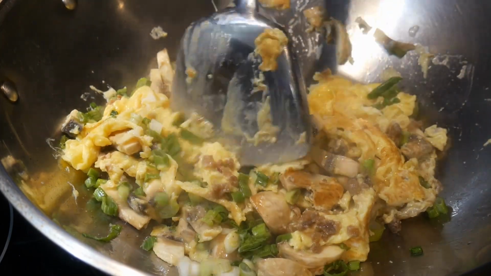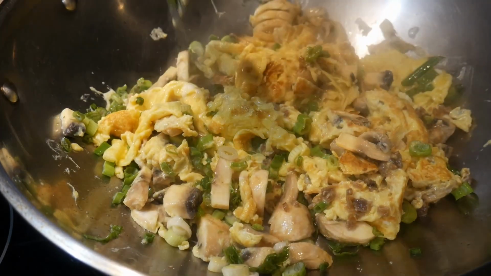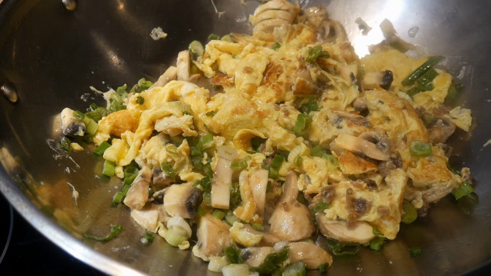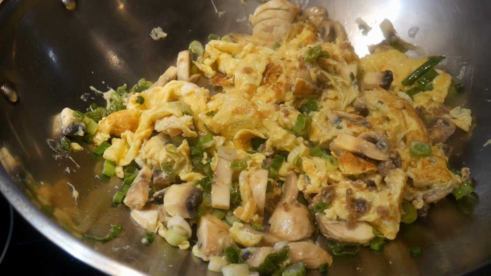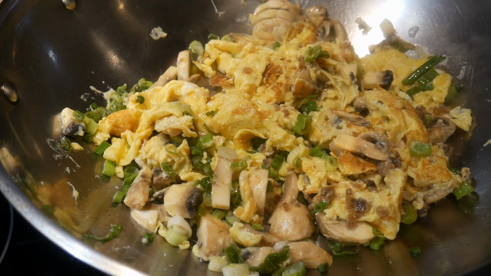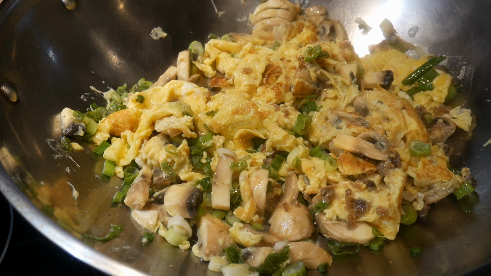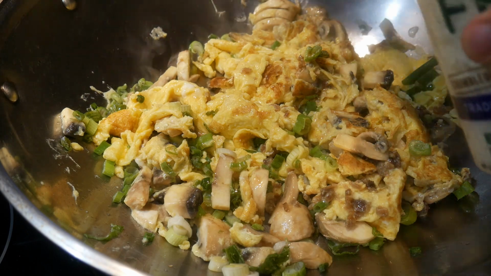At this point, you can make a decision how much you want to fold the egg. The more times you fold the egg, the more the dish will be like a scrambled egg. So here is a place where you can decide what is your personal preference, because this will affect the final texture of the dish.